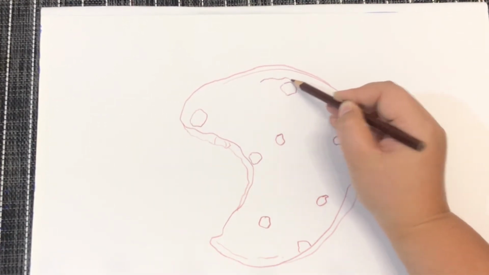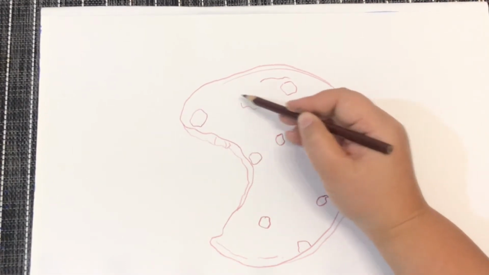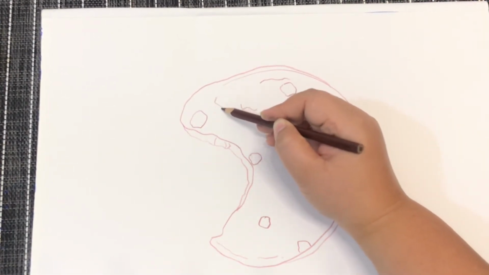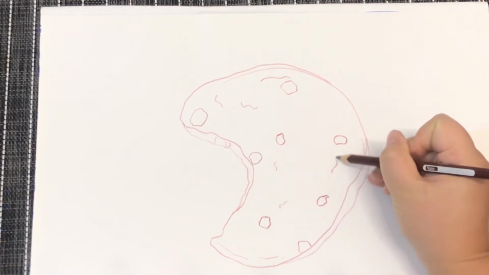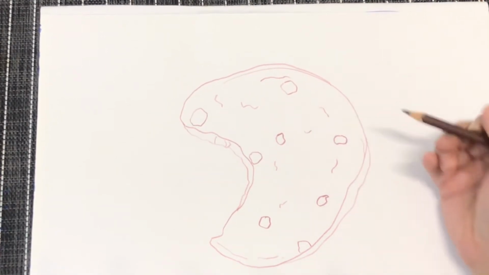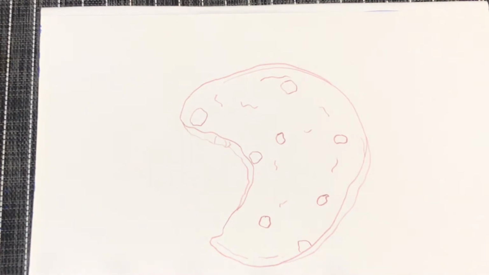Give it some lines. Can you imagine the shape of a cookie and also the textures on top of the cookie, how it looks like? All right, so let's start with the painting. If you have small tip brushes like this one, I advise you to use it because we are going to put a lot of details on the cookie later.